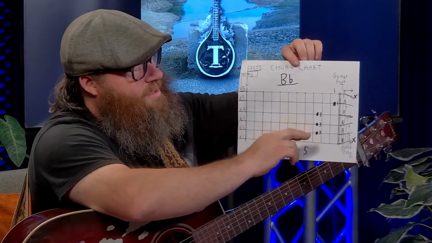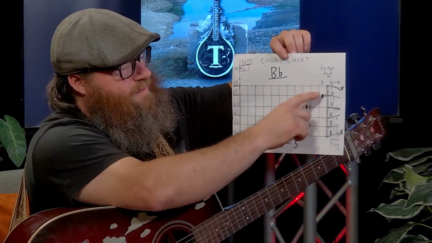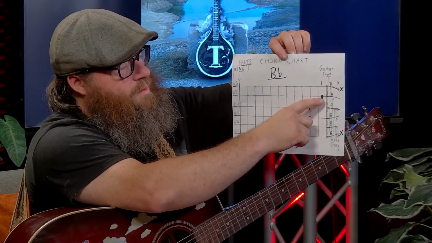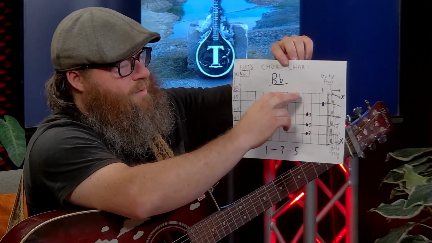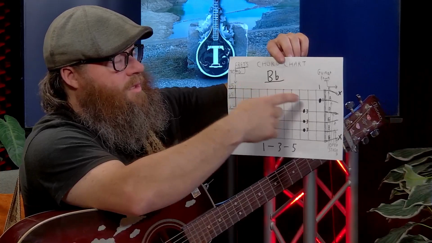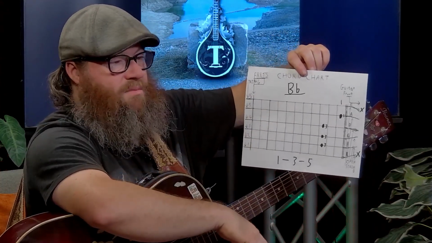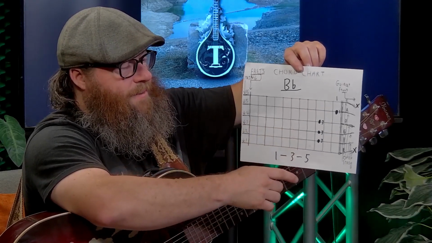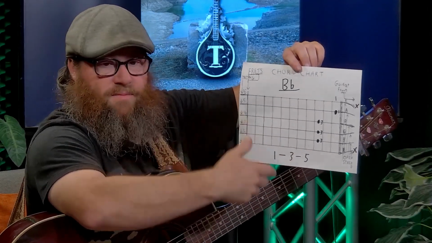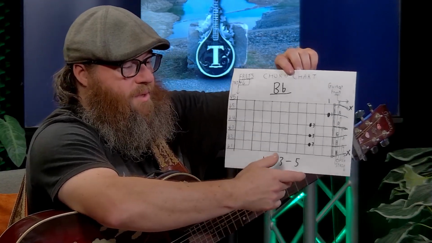This is also what's called a movable pattern bar chord. This is a B flat, and if we were to take it up another fret, that would be a B, and so forth and so on. You can go all the way up the neck with it, and you can make any chord you want. You can go back and forth, and it will be the same chord as an open chord, though a little bit different.